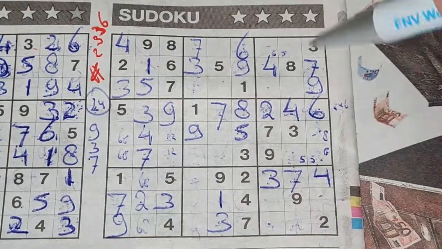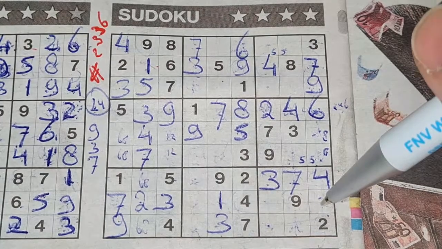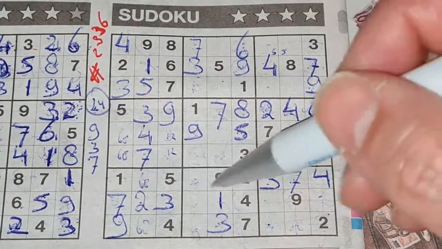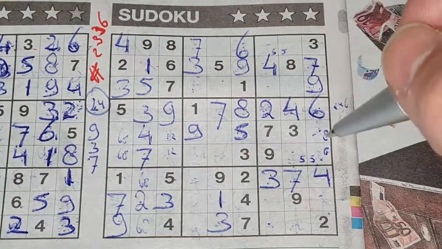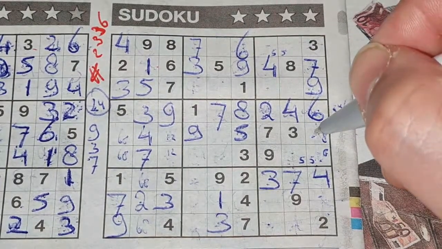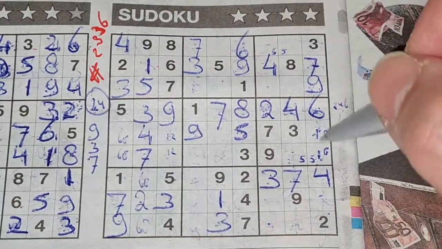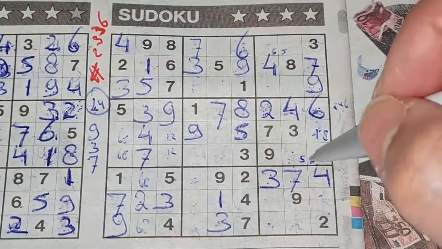3 missing numbers in this column. One of the missing numbers is a 1. We see here 1, so no 1 there. So the 1 could be here, could be there. Together with the 8, it's a pair. So this 5 cannot be there.